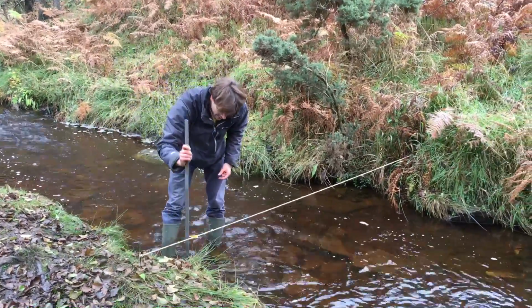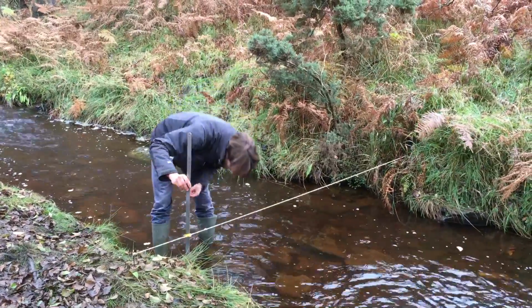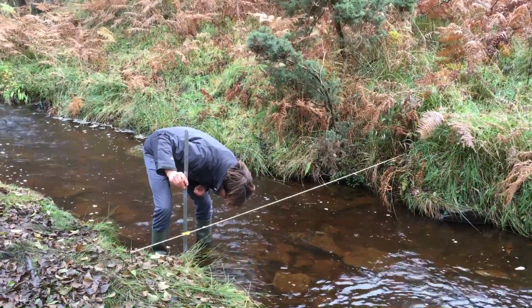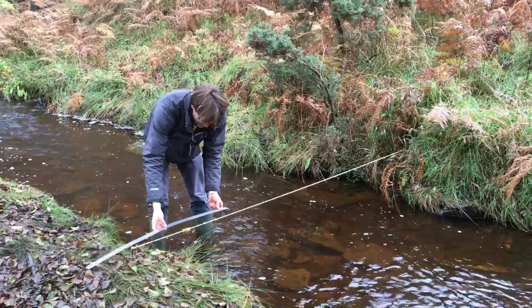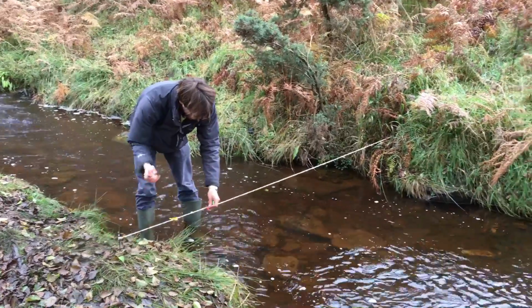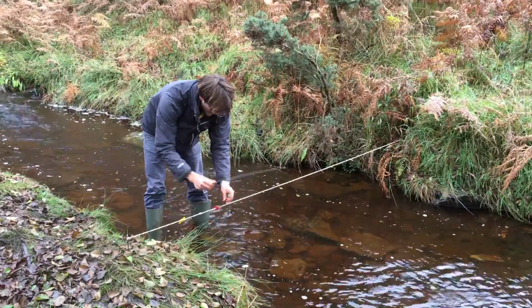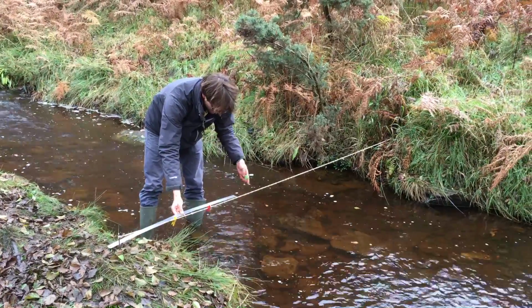You can then measure the depth right next to the peg. 4.5 centimetres. Then you're going to measure 28 centimetres in this case, but yours will probably be slightly different, which is to here. So you mark that with another peg, you do another 28 centimetres from there to there.